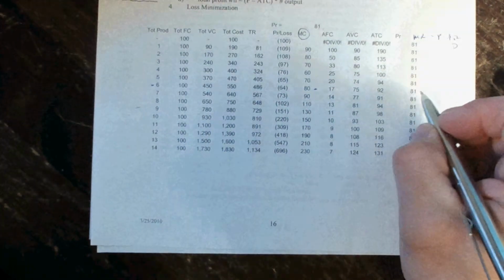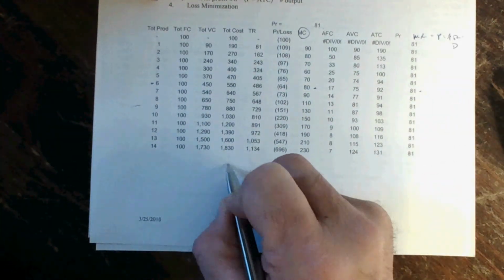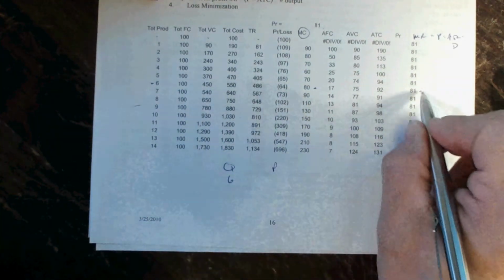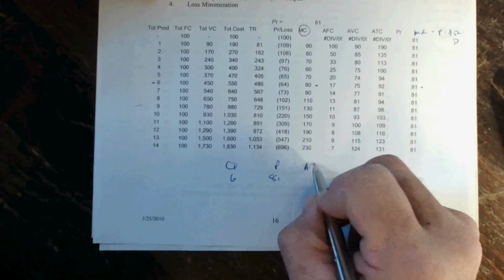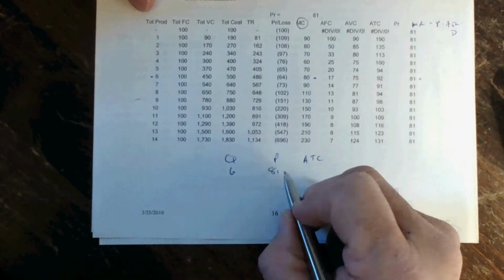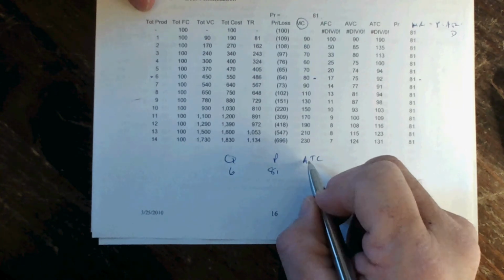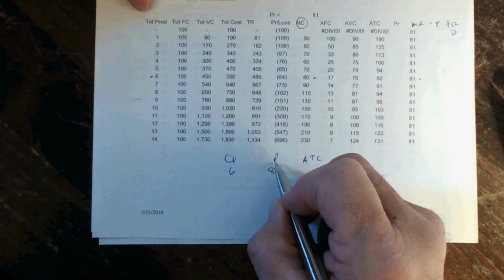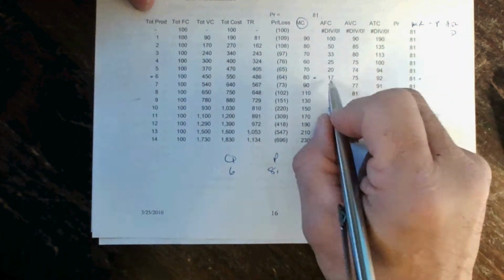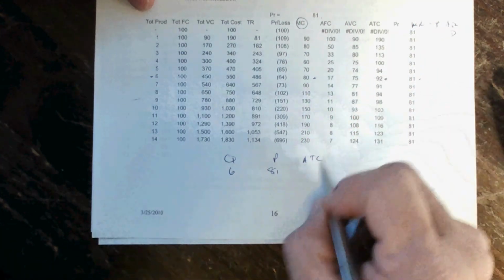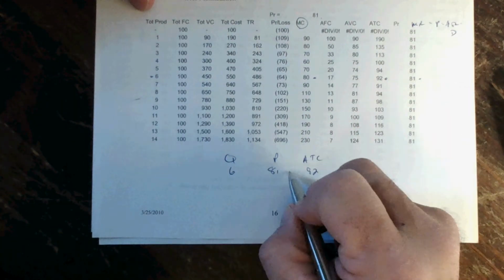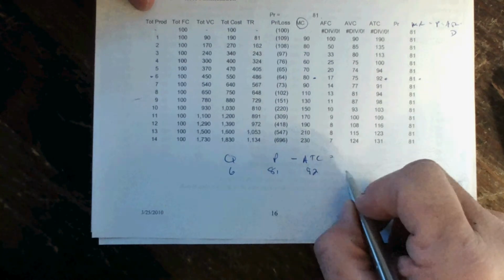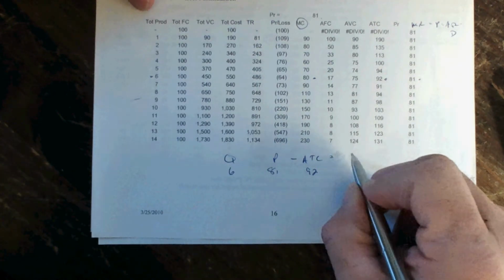So, at 6 units, quantity will be 6, our price is 81, our average total cost, that's the beauty of this method, costs are now on a per unit basis and can be directly comparable to price, which is also on a per unit basis. Our average total cost here is 92. So we have a loss of $11 per unit.